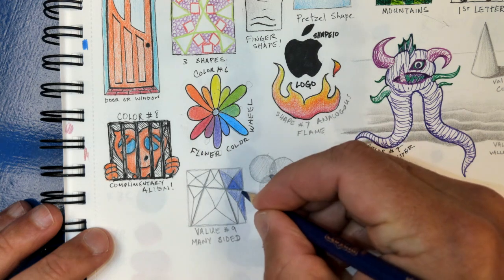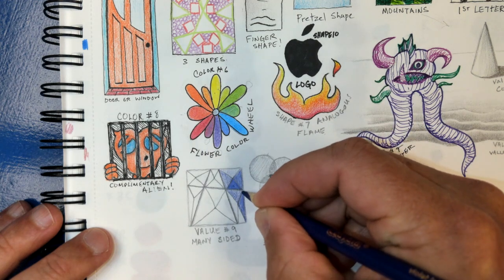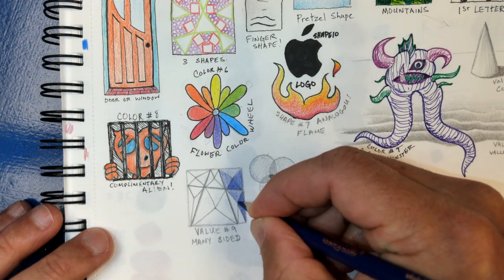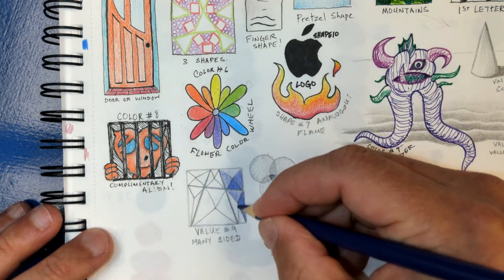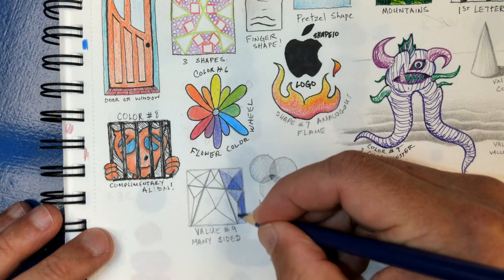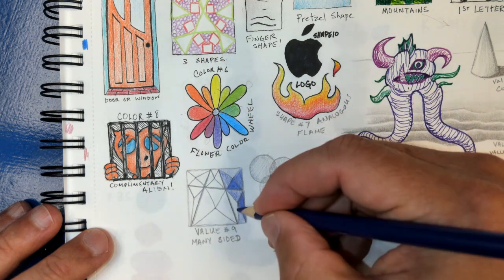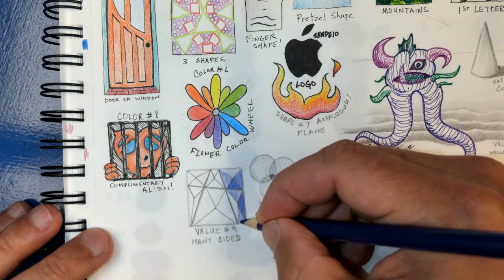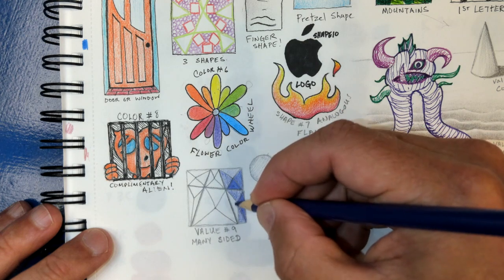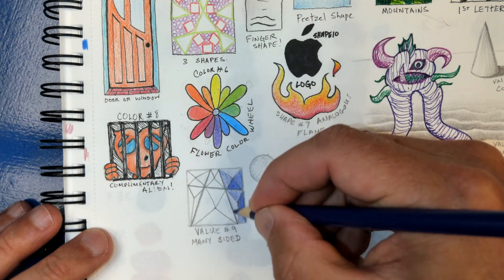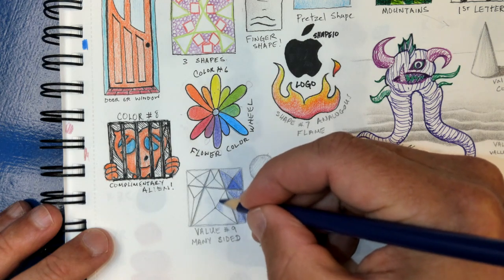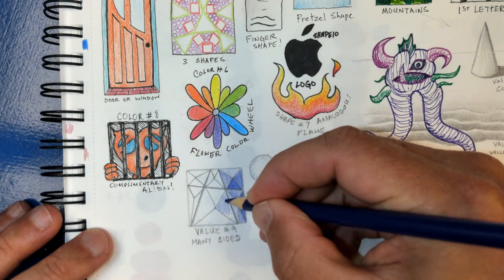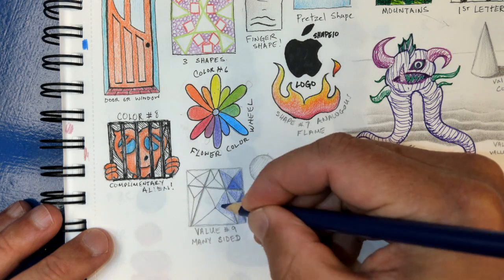And I'm just going to continue on and keep doing it so that none of these shapes end up having the same value touching one another. So if I have a really light value there, then over here I need it to be a little darker so that it looks different.